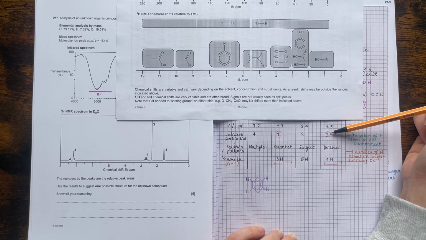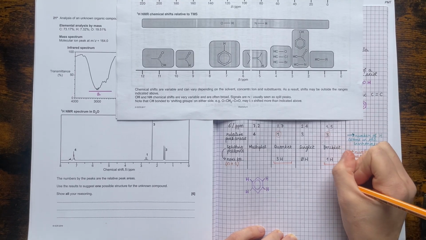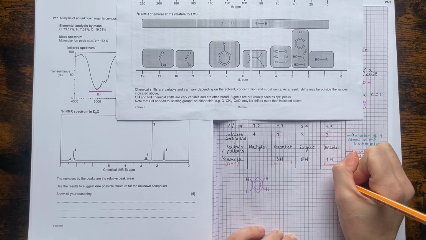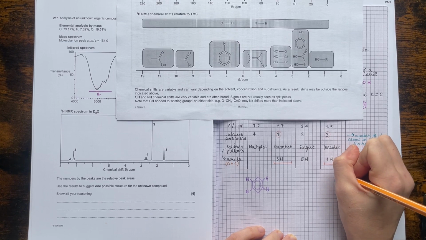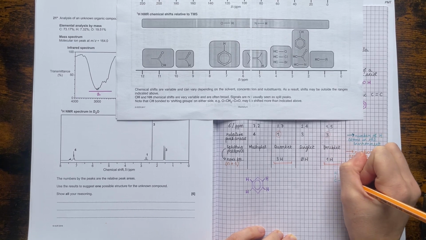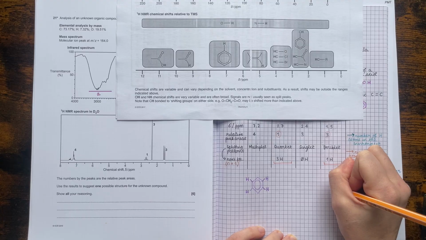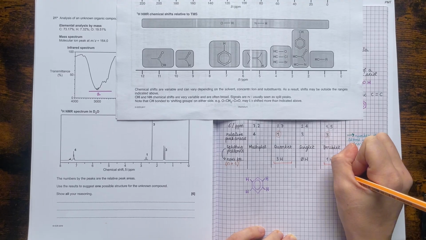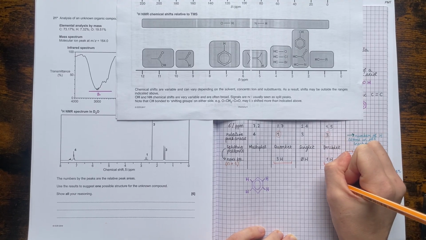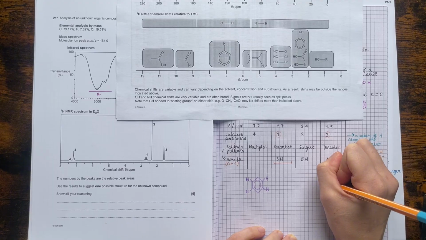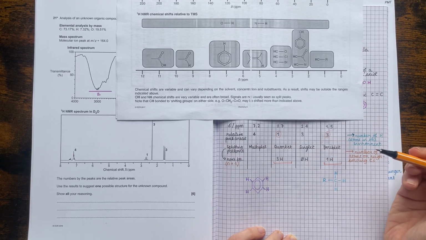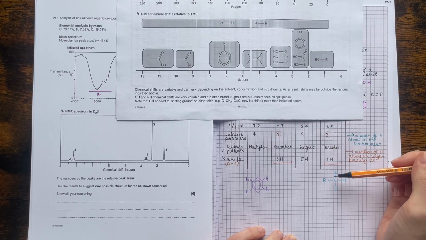We know that this environment has 3 hydrogens in it, so that is going to be a CH3 that then needs to be attached to another carbon for our R group. That's what that tells us.